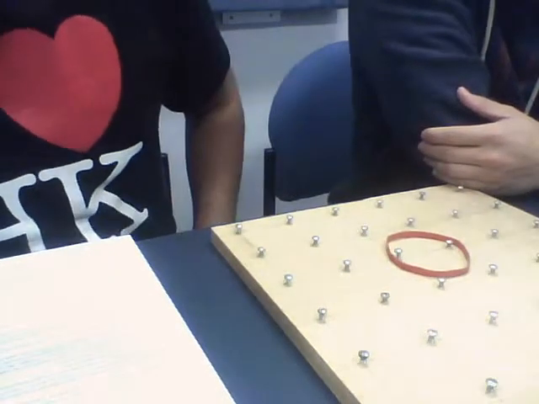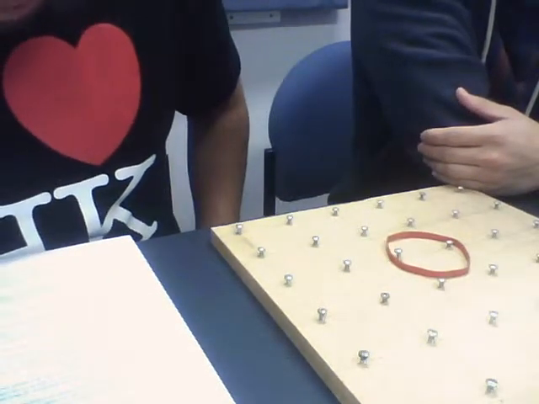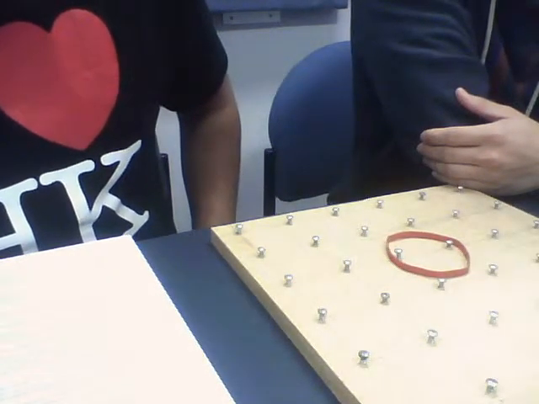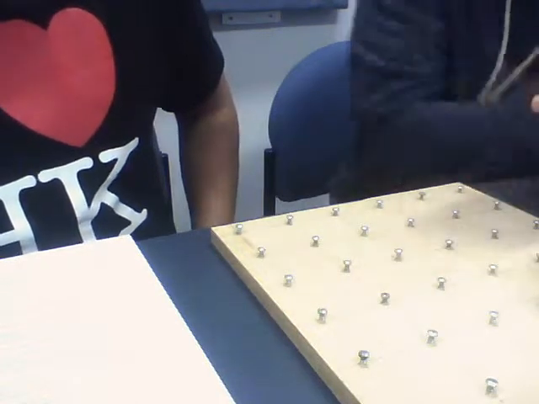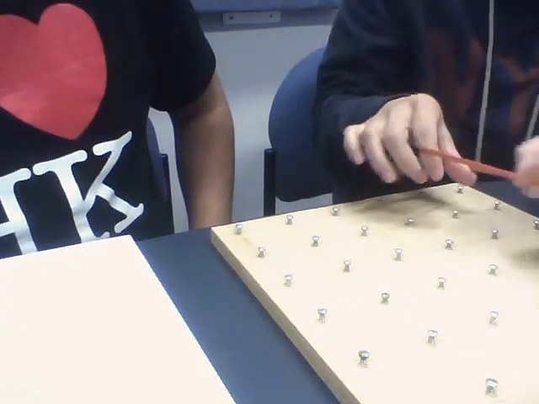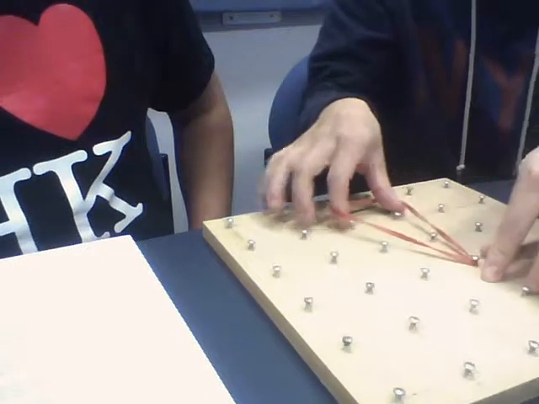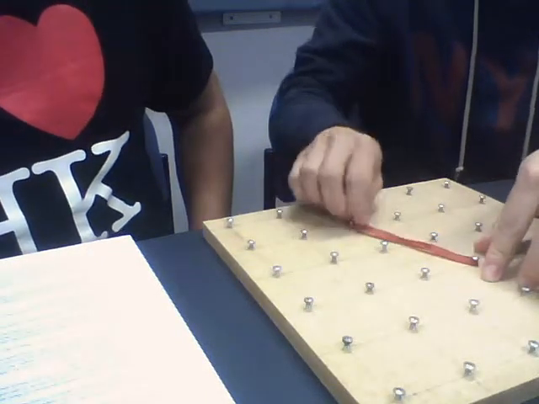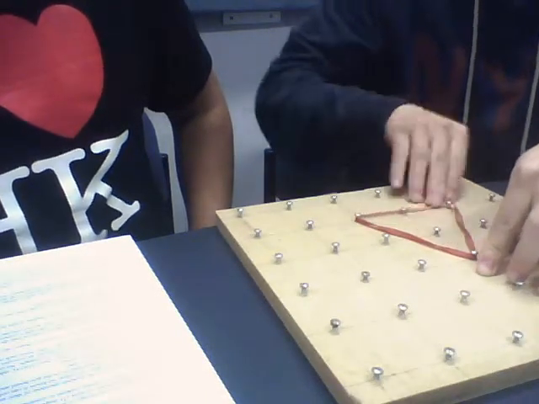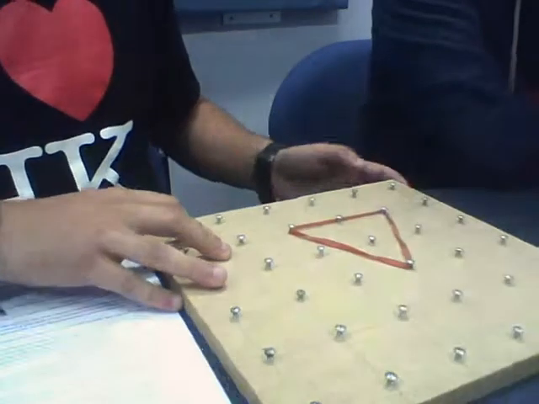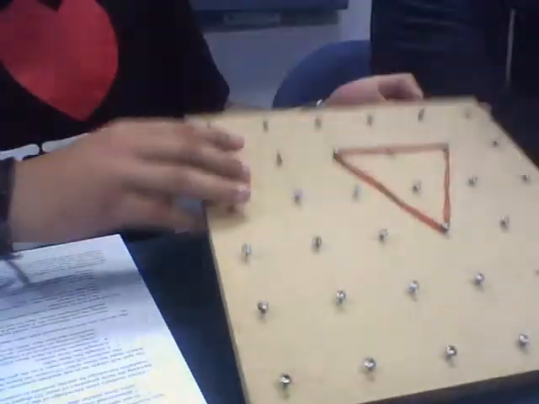So Galen, a triangle has 3 sides and 3 corners. Can you please make one? As you can see, he's made a triangle.